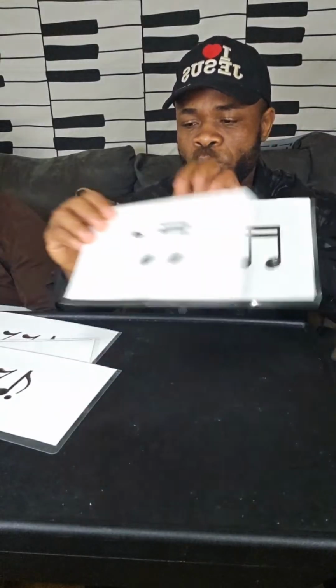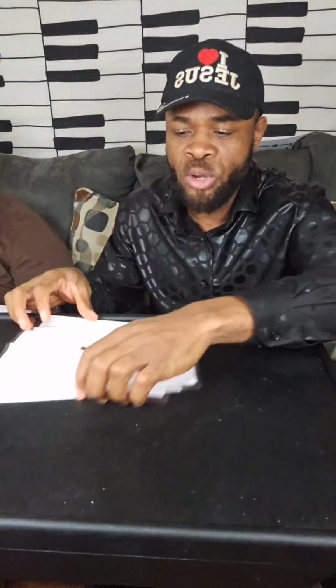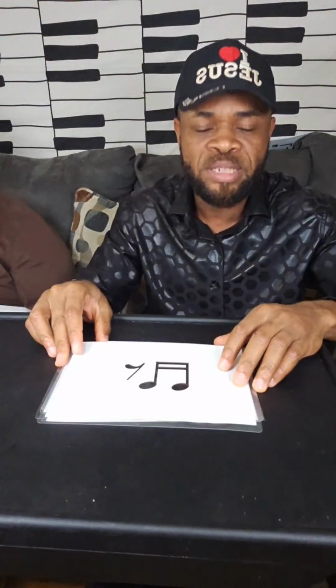Then we have "and A." So "and A" is the remaining 2 here. It means 1 E is silent, then "and A" is going to be played. So in order for us to play this particular note, instead of playing 1 E and A, 1 E is going to be silent.